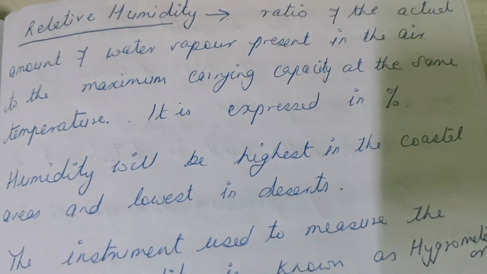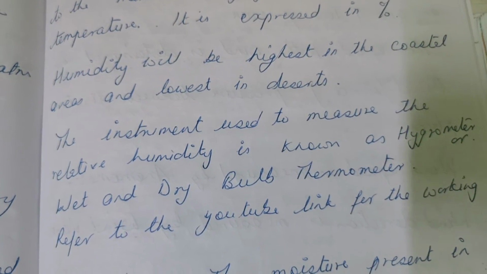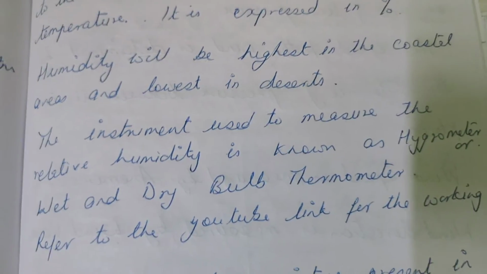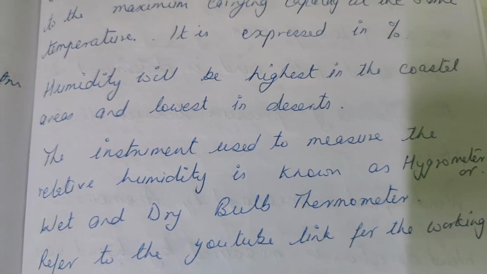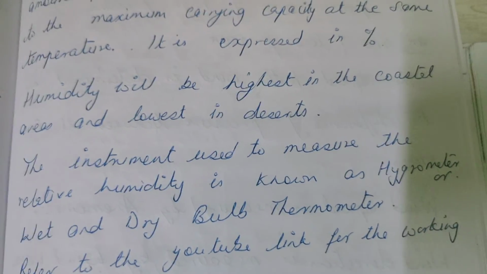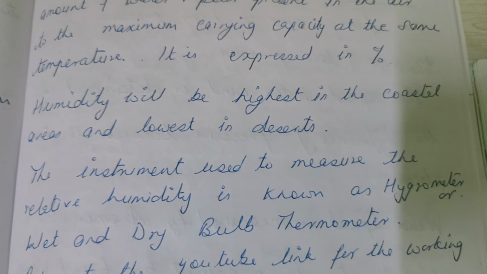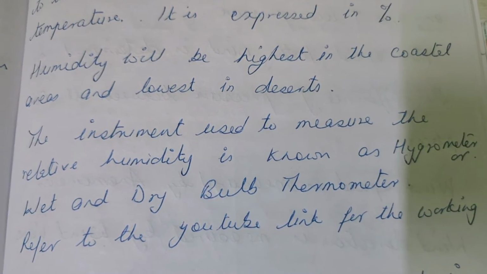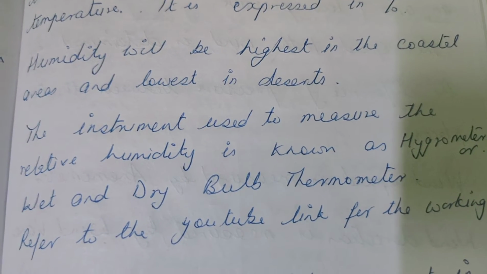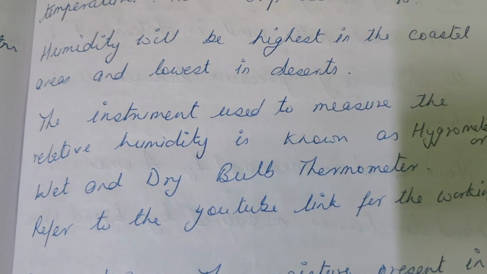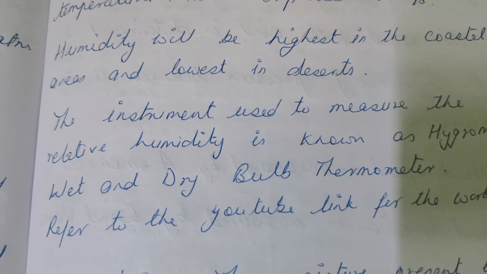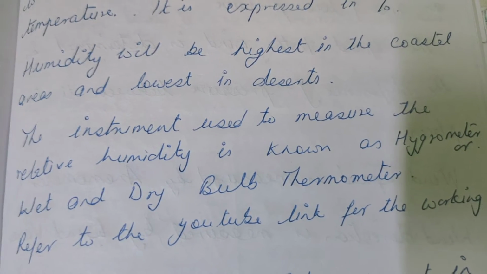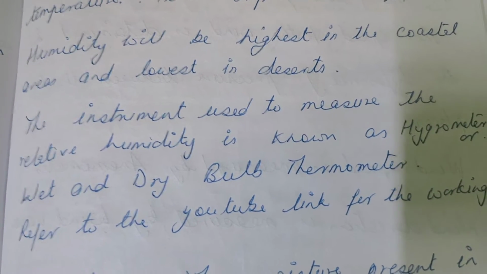and this is expressed in percentage. Now, humidity, of course, will be higher in the coastal areas and it will be lowest in the desert areas. It will be higher in the coastal areas for the simple reason that the sea water is present there and a lot of evaporation will happen. And when a lot of evaporation happens, the amount of water vapor in the atmosphere keeps on increasing. And in deserts, since there is hardly any water body around and hardly any moisture on the ground, the amount of evaporation will be less and automatically the humidity will also be less.